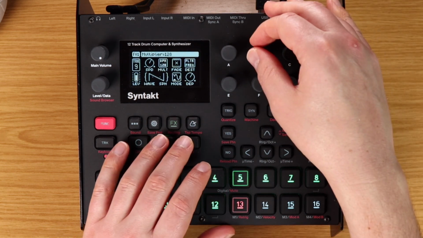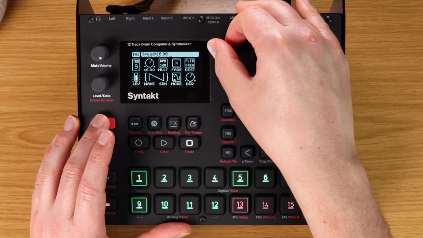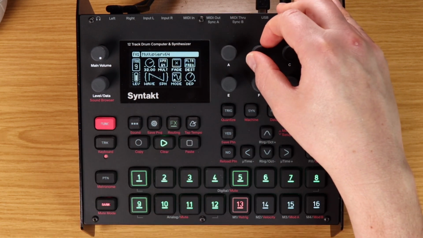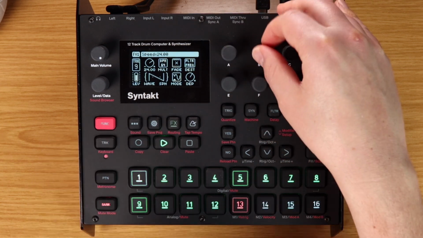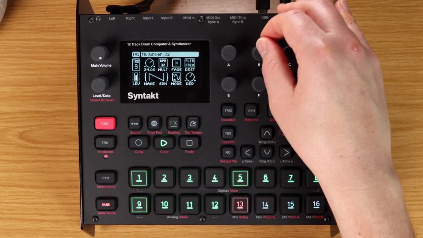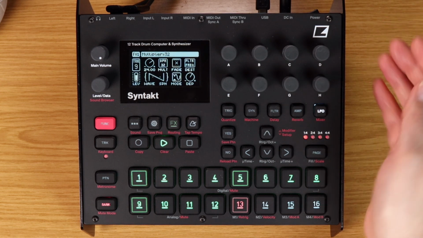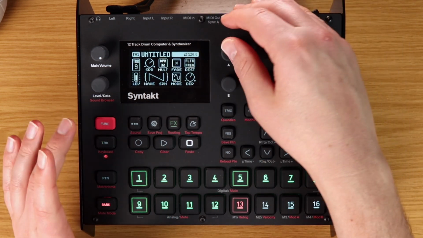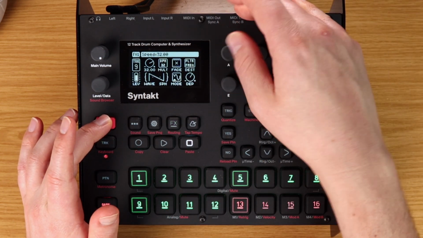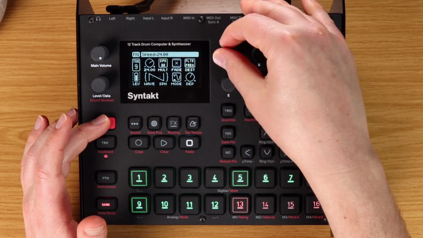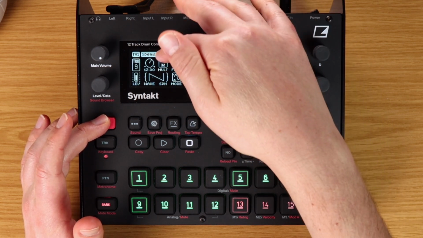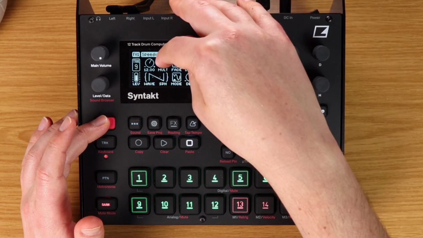So that's 16th dotted. If I want a triplet, then I'll go to 24. Just come down again. So that's triplets now. The way that I get to them quite quickly is just to hold function and go up and down like this. So we've got 32, 24, and then obviously 16, but then if we go down again, we get to 12, and then just use the multiplier.